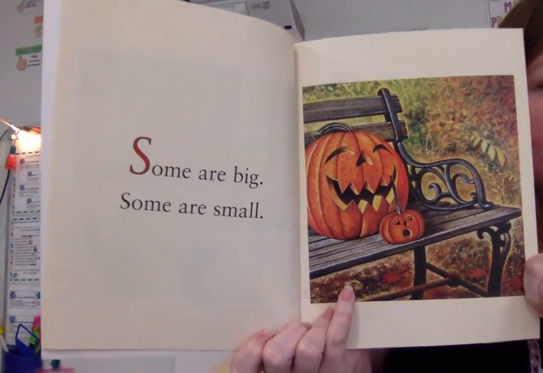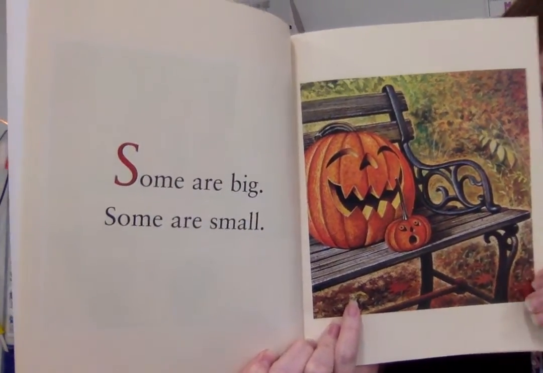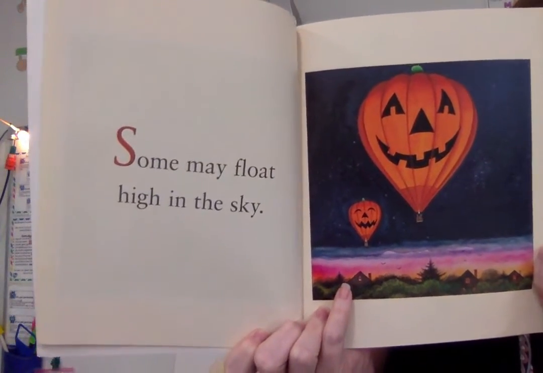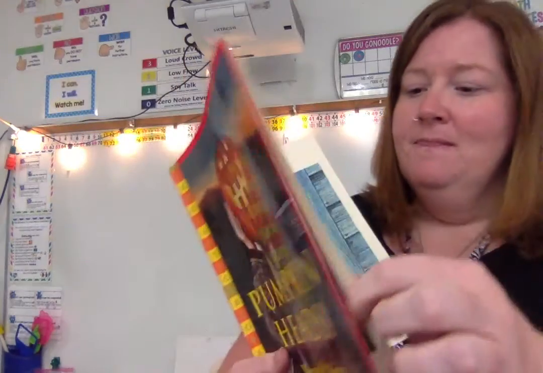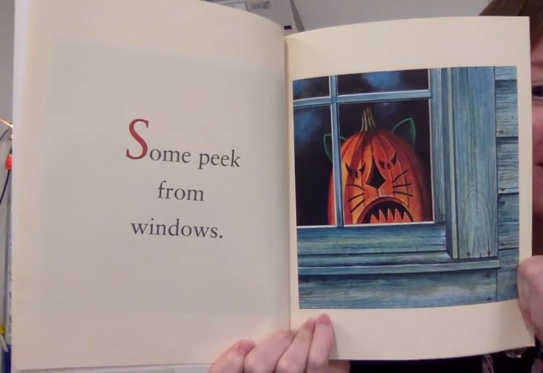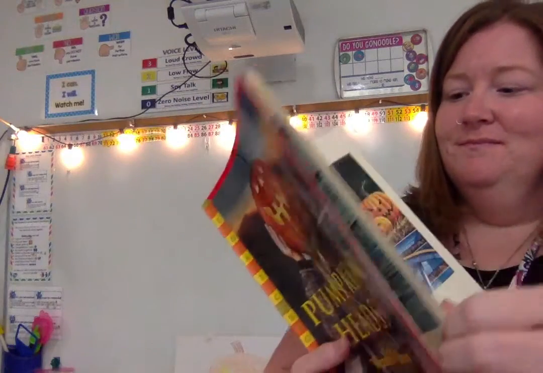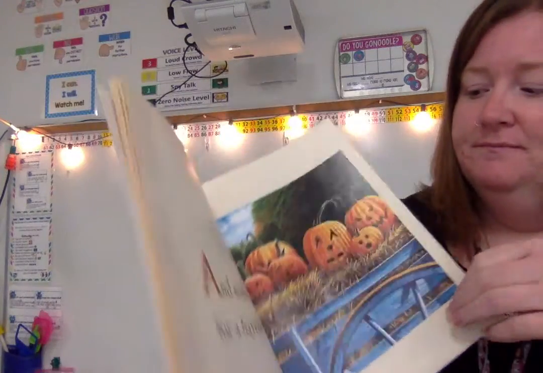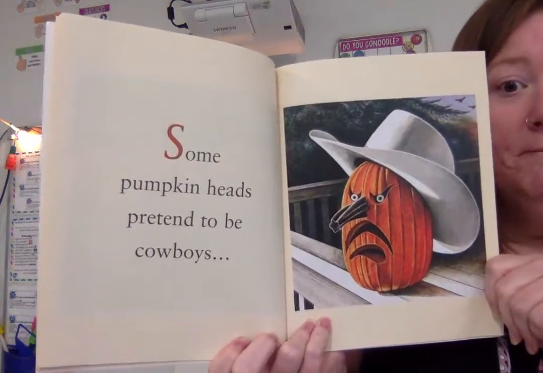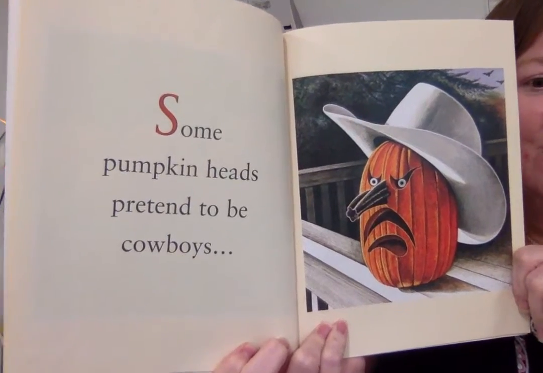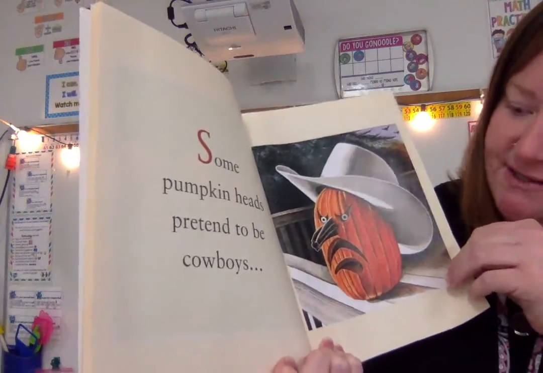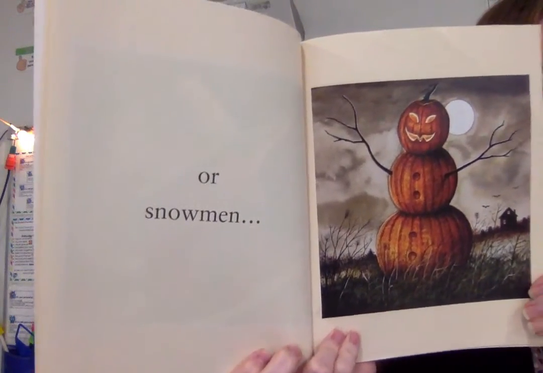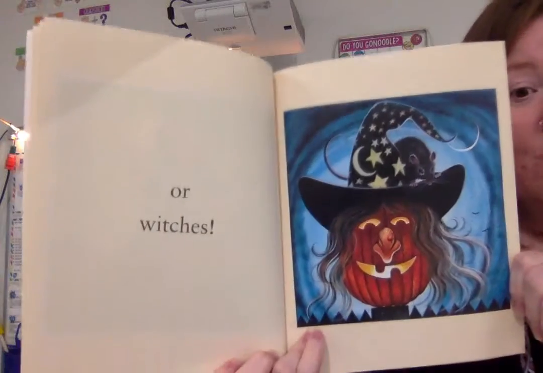Some are big, some are small. Some may float high in the sky. Some peek from windows. And some go for a hayride. Some pumpkin heads pretend to be cowboys. Look at that funny mustache. Or snowmen. Or witches.